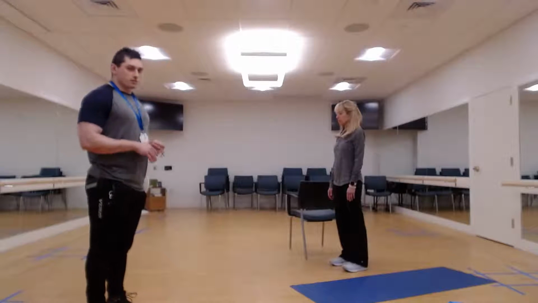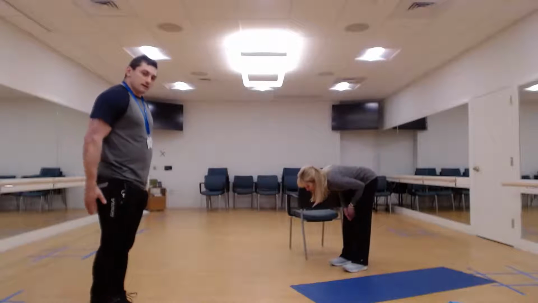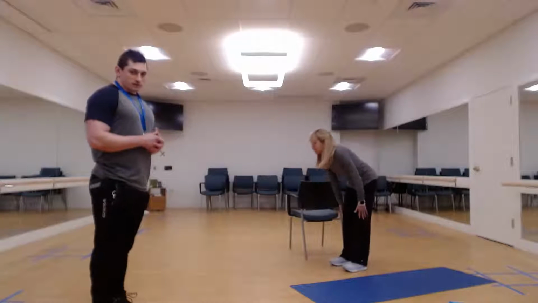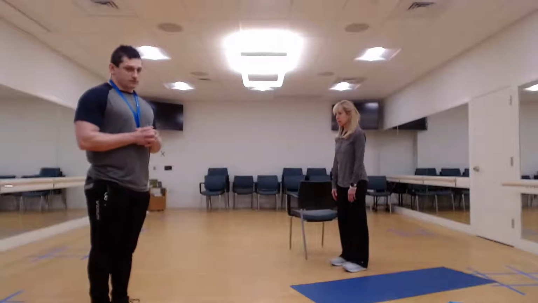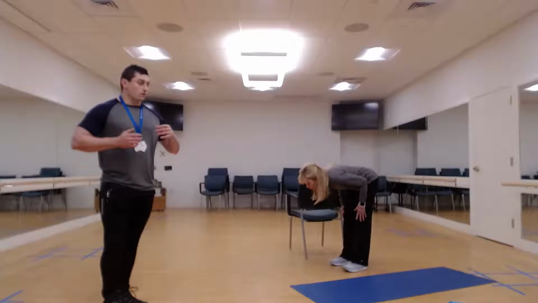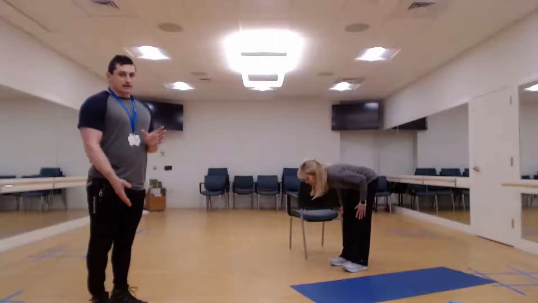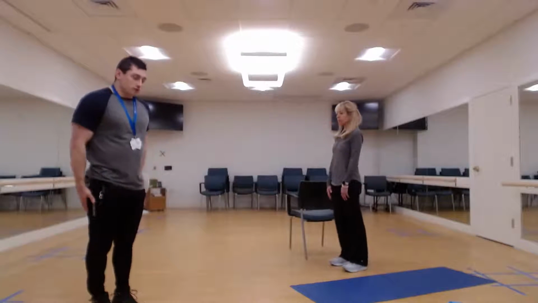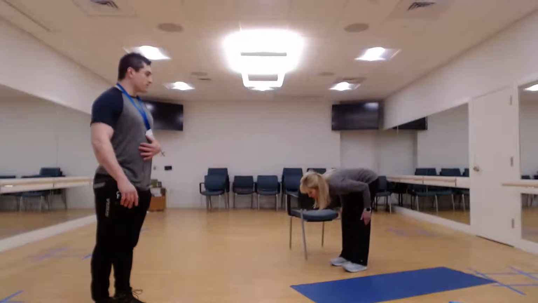So your weight shouldn't be shifting too far forward or too far back, and you should feel a good stretch in the hamstrings as you come forward. And what you want to do here, a good tempo, is either a 3 or a 4 or a 5 to 1. So a 3 to 1 would be 3 seconds on the way down, 1 second on the way up. You should feel your hamstrings and your glutes contracting to help pull yourself back into an upright position.